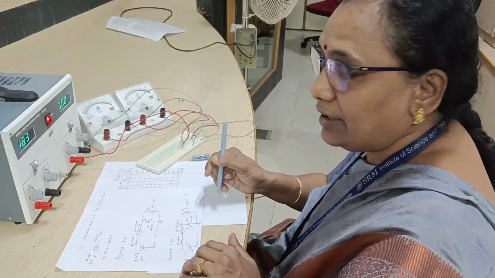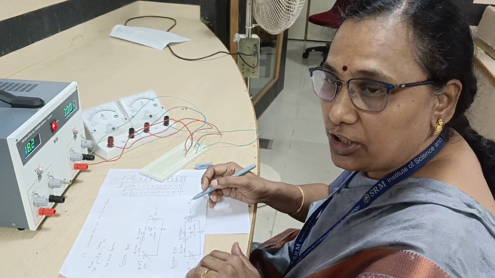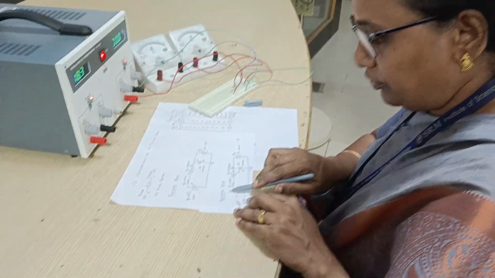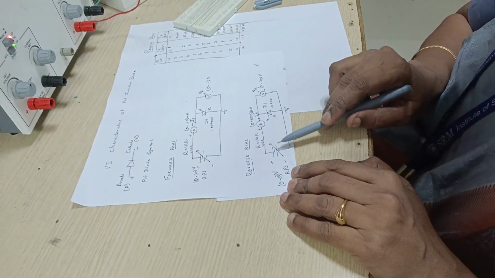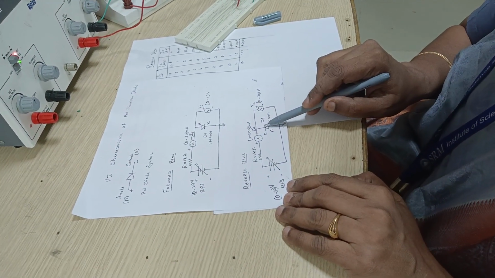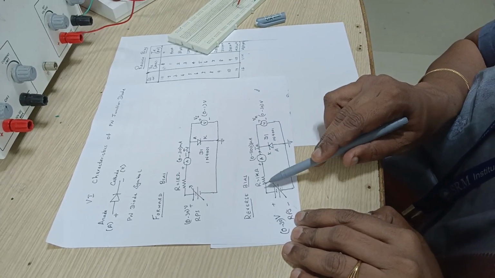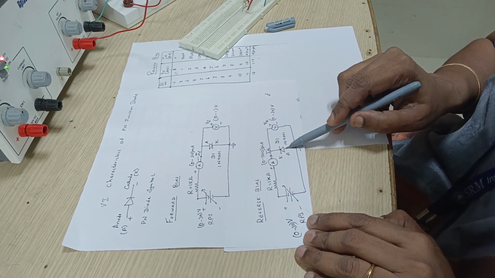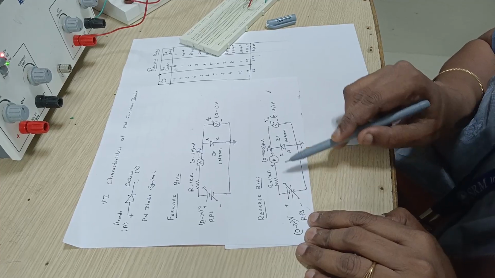PN junction VI characteristics, reverse biased PN junction diode. So this is the circuit for the reverse biased diode. The cathode of the diode is connected to the positive of the supply. The anode of the diode is connected to the negative of the supply.